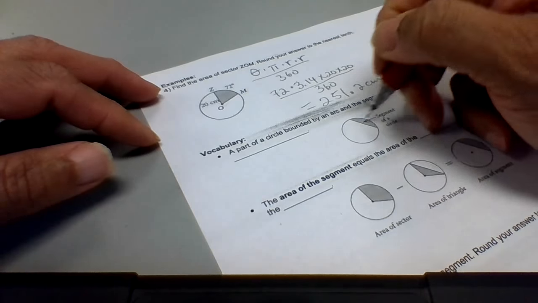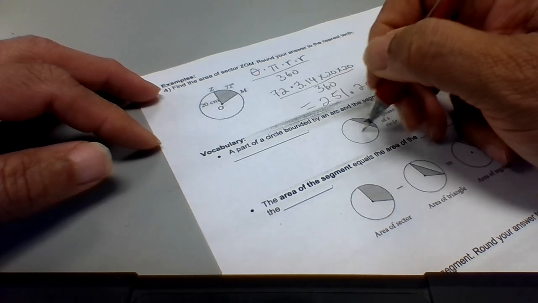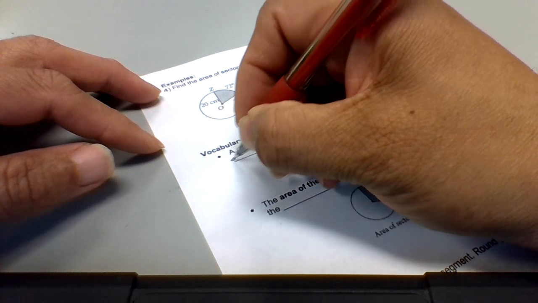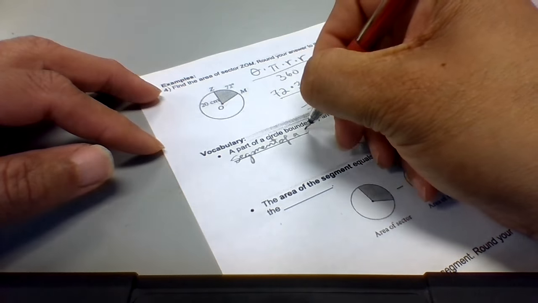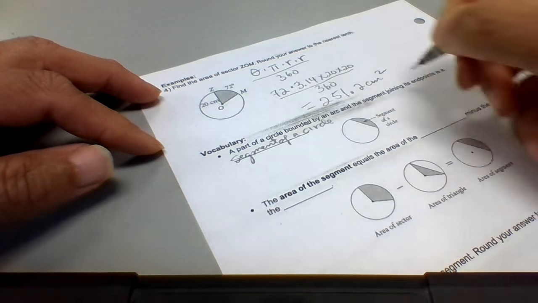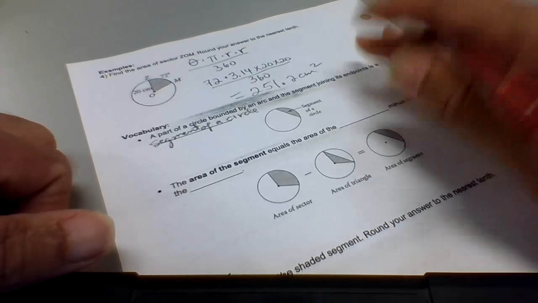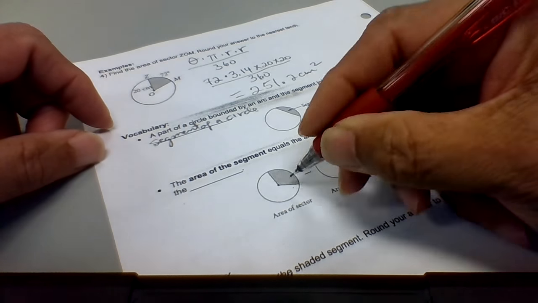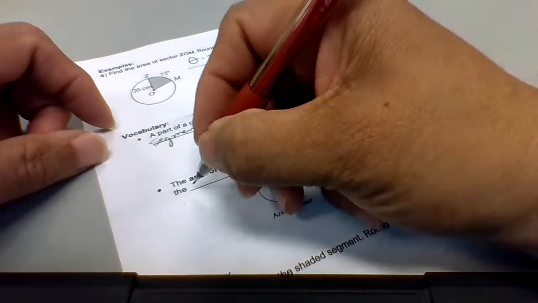Segment of a circle. So this is a tiny little bit, and it's not connected to the center of the circle. So this was called the segment of a circle. All right, so the area of the segment of a circle is equal to the area of the sector minus the area of the triangle.